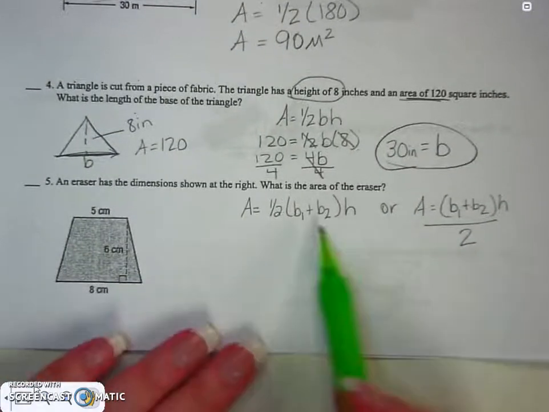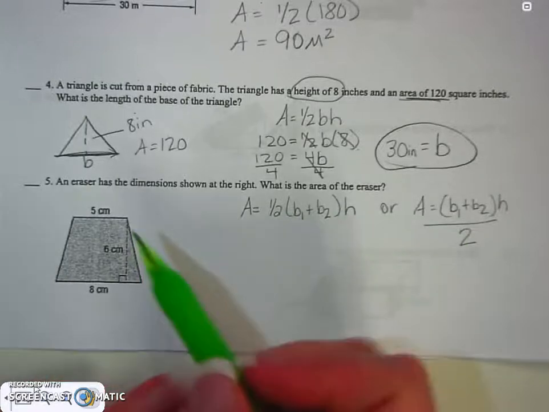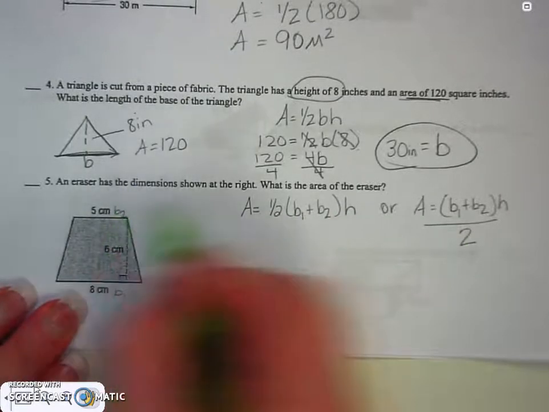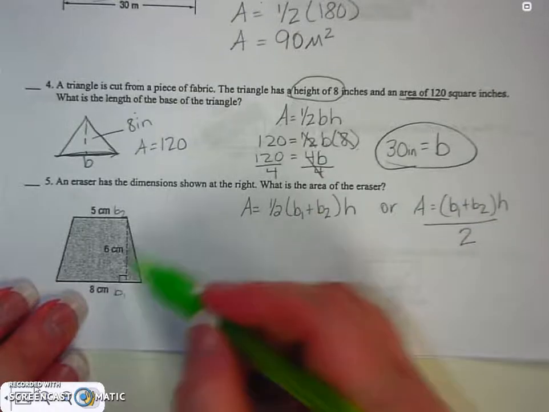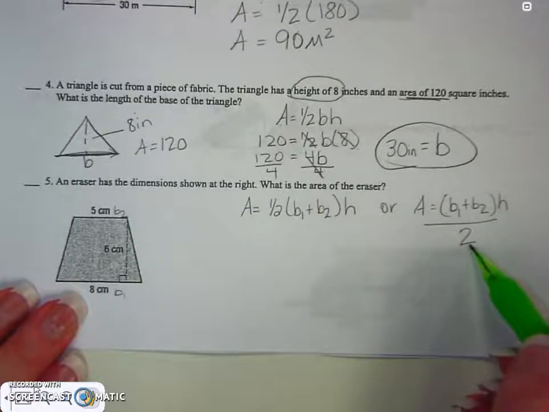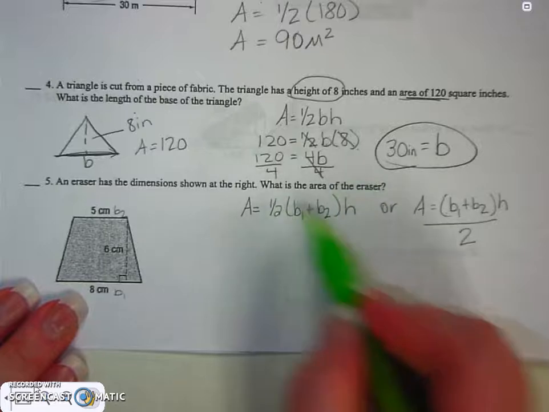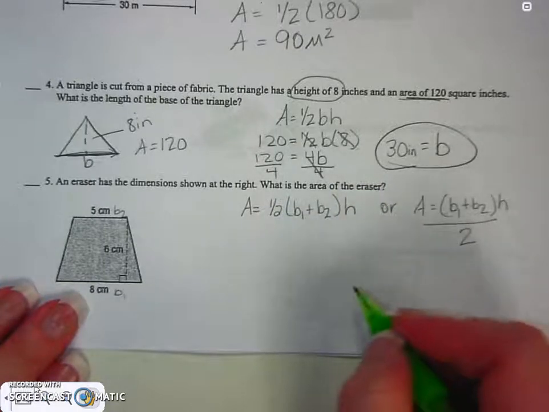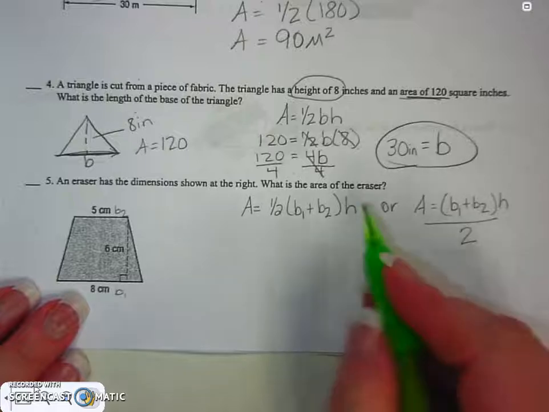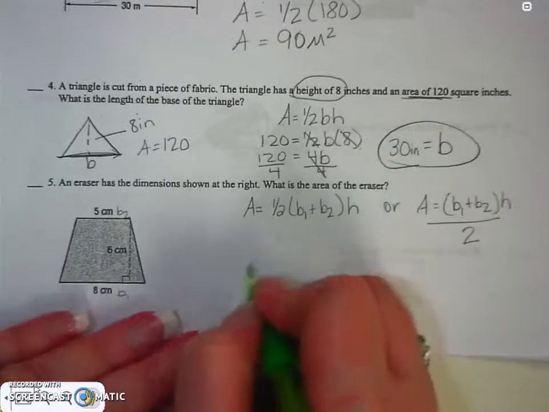Yes. So essentially, in both of them, you would add base 1 and base 2 together, multiply it by the height, and then divide by 2. We know that multiplying by half is the same thing as dividing by 2. Which formula do you want me to use? This one over here? Okay.